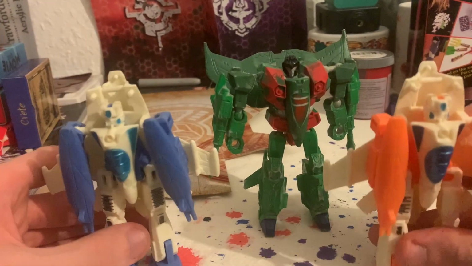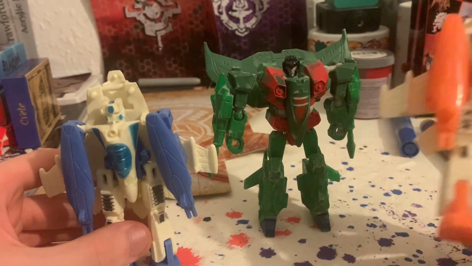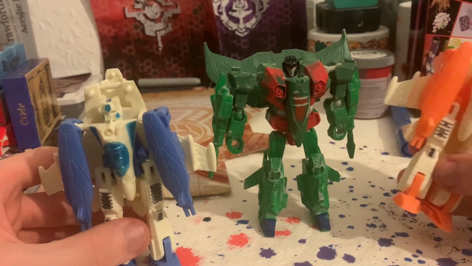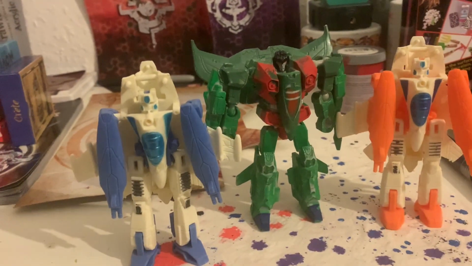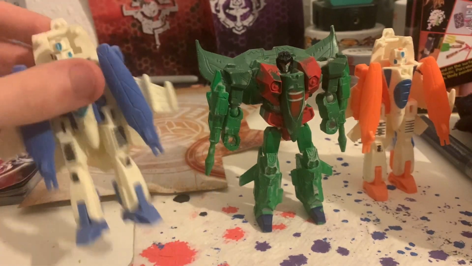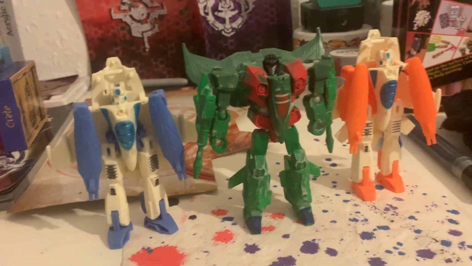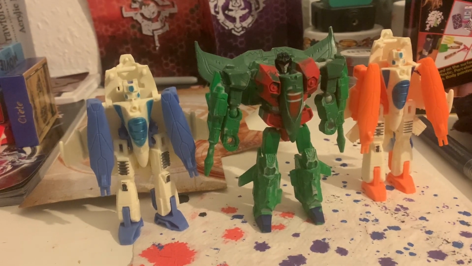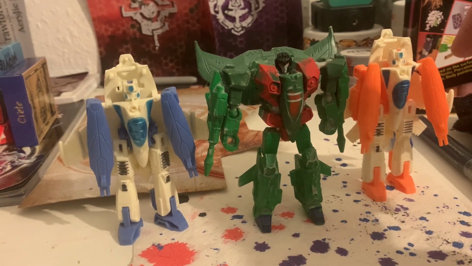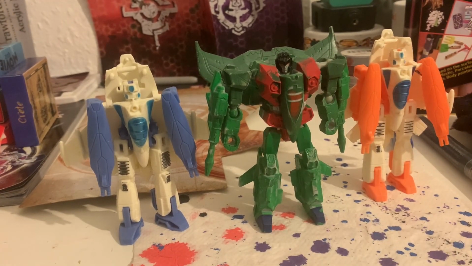So here are the knockoff figures that I was talking about. If you're an old Transformers fan, you'll know what these look like. To me, these look like, I actually googled it, the original mold for these is the Cybertron Thundercracker, and that's what they're based on.